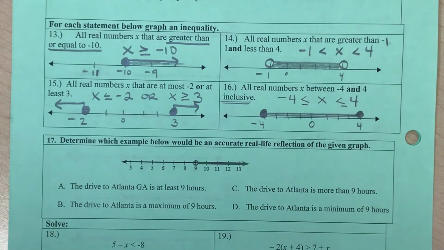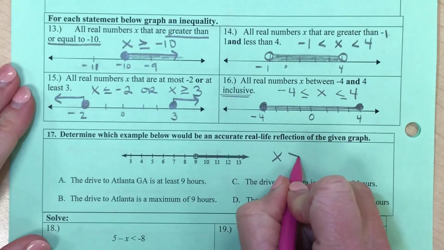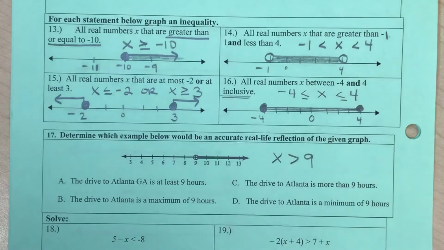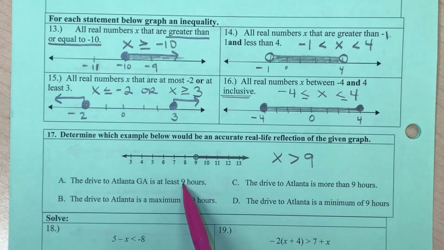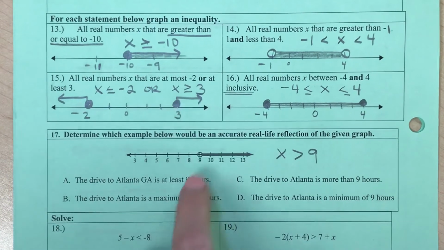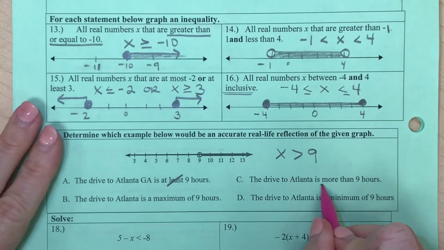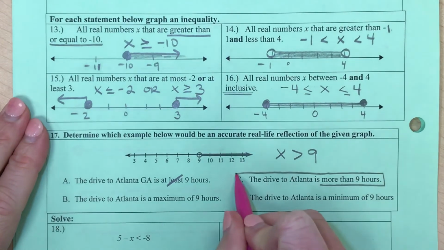Okay, so number 17 says, determine which example below, A, B, C, or D, would be an accurate real-life reflection of the graph that you see here. So it looks like x is greater than 9, strictly greater than 9. So the drive to Atlanta is at least 9 hours. That should be an equal to, because see how we said at least here and we put equal to? That's not going to work. More than 9. I think that looks correct.